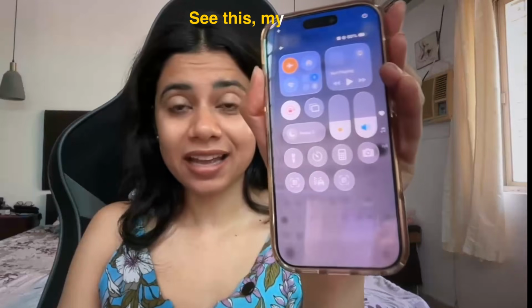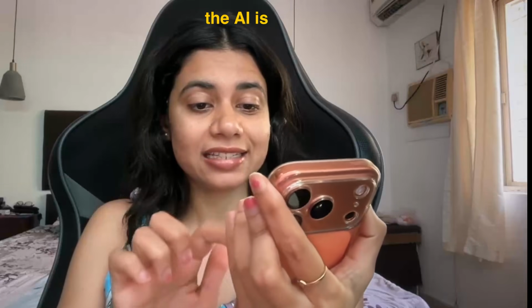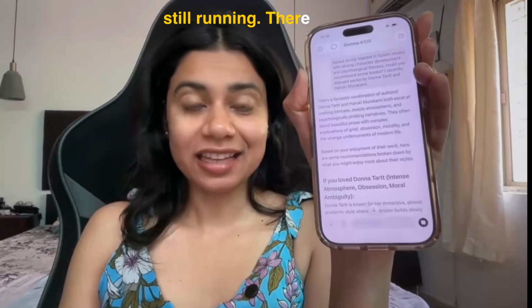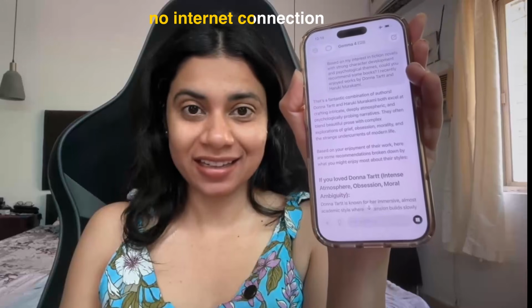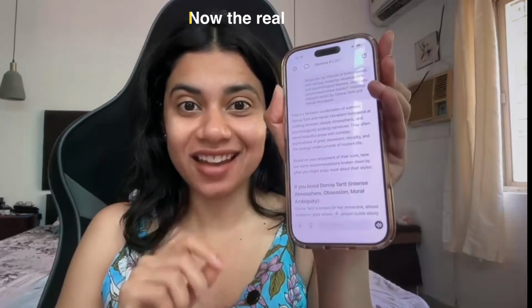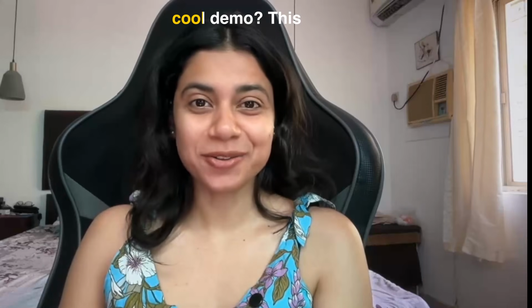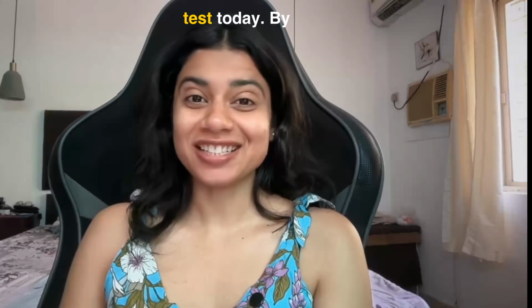See this. My iPhone is on airplane mode and the AI is still running. There's no API key, there's no internet connection, and the model is running locally on my iPhone. Now, the real question is: is this actually useful, or just a cool demo? This is what we are going to test today.